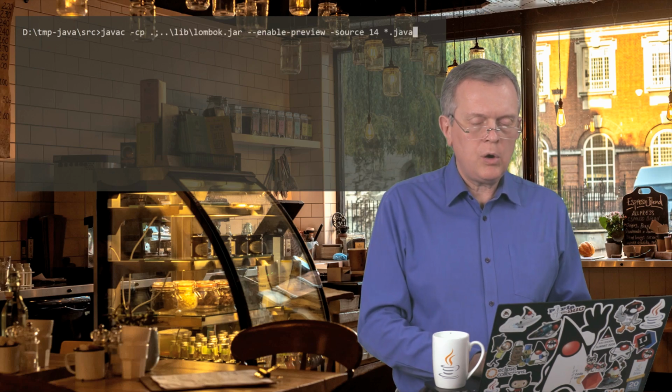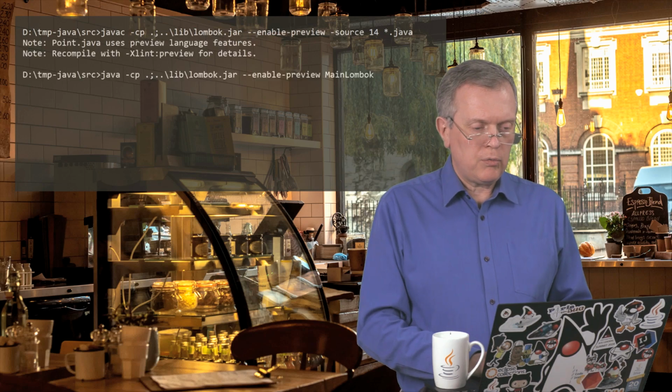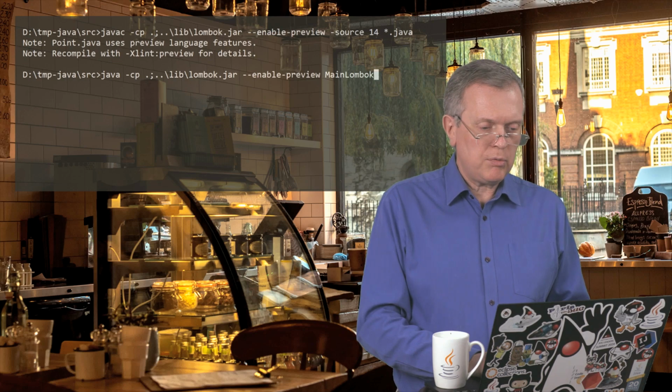Compilation is the same. The only difference is that we need to add the lombok.jar library to the class path. So let us compile that and run the code. And the same goes for the running of this code. We also need to add this lombok.jar library file to the class path. So let us run that.